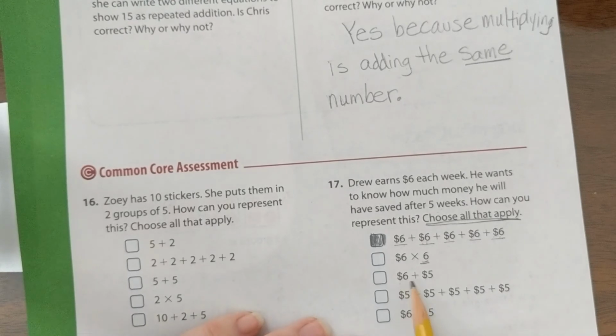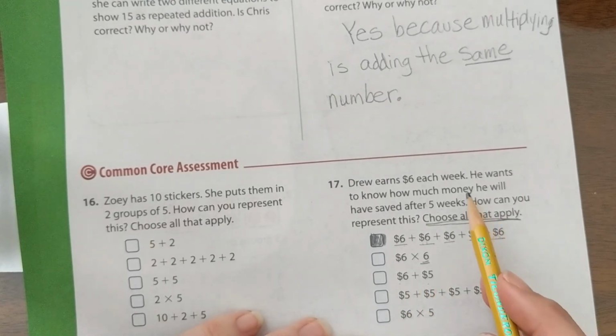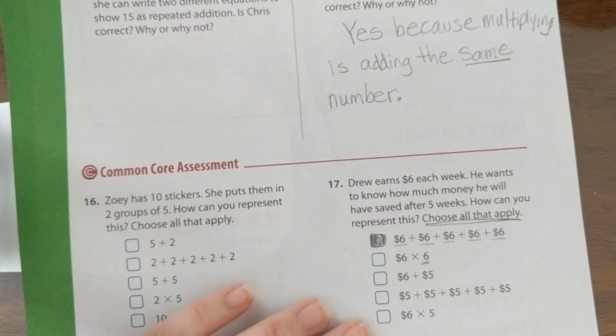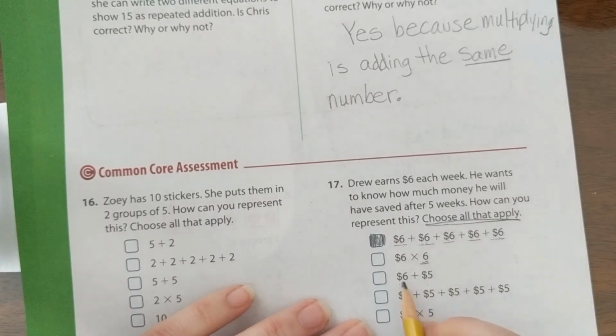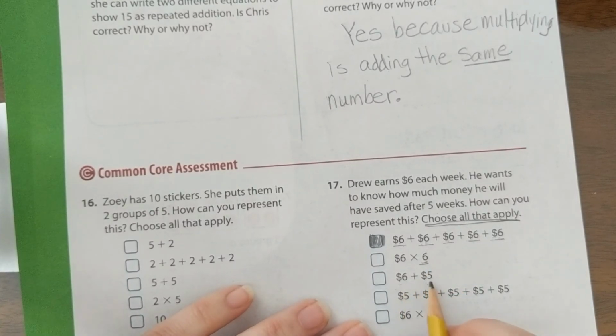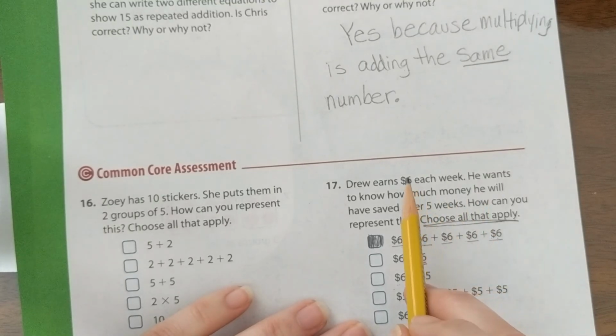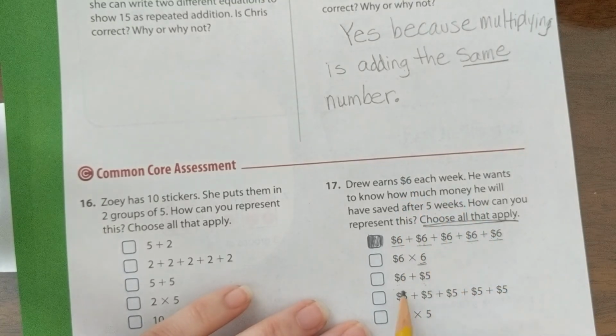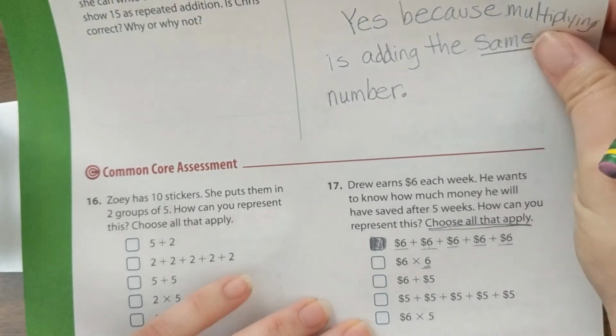What about adding 6 plus 5? Does that match the problem? No, because that's only showing 2 weeks of getting paid and they're not the same amount for each week. And we know he got $6 for each week, so that doesn't match either.